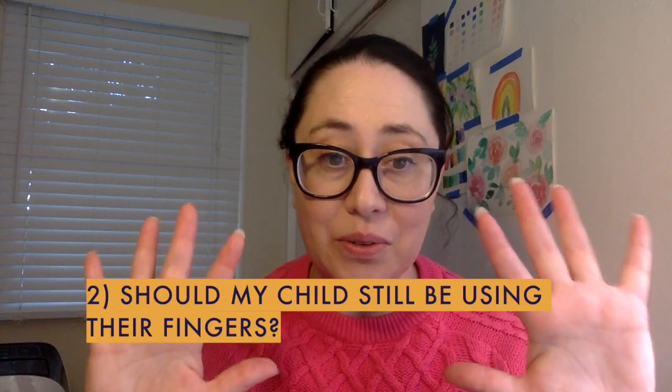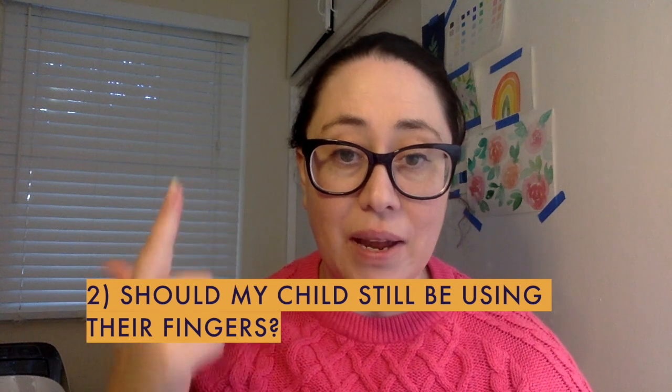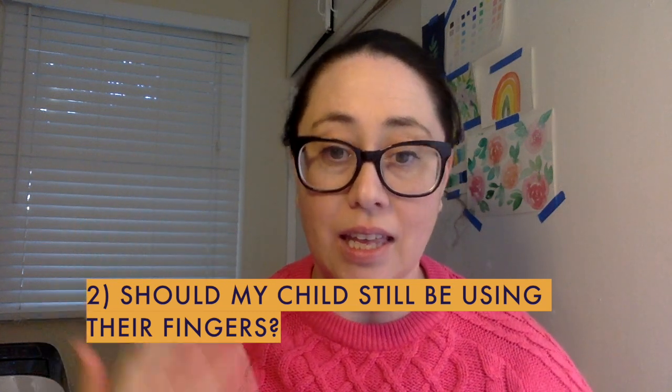What about using your fingers? A lot of parents will say, very sadly, she still uses her fingers. And my answer is use fingers. All the research says fingers are an important developmental part of students learning numbers, understanding numbers, and in fact, a part of our brain lights up when we use our fingers, even when we stop using our fingers.